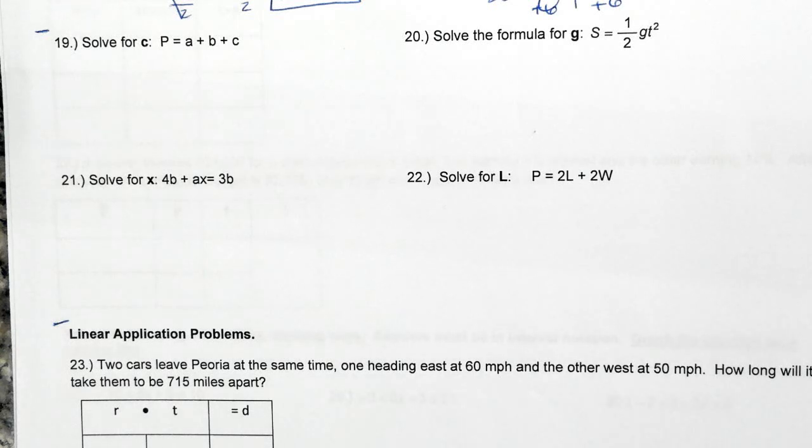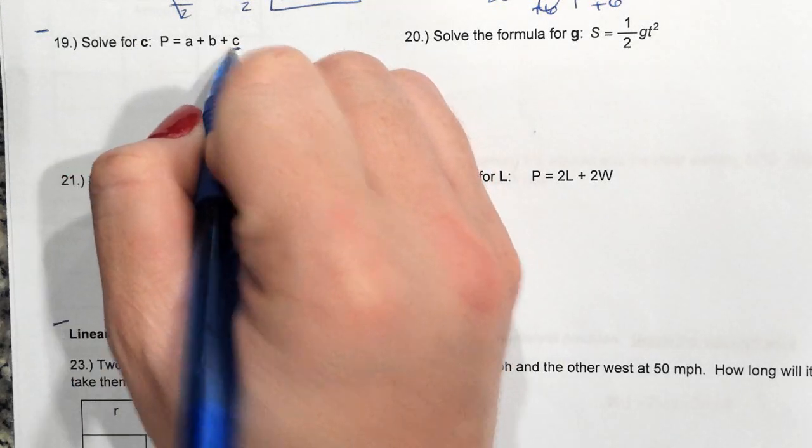19 through 22 are literal equations. Sorry. So we have to solve, we have to pick a letter. There's a bunch of letters, and we have to solve for one of the letters. So this one tells me to solve for C, so I'm solving for this one.